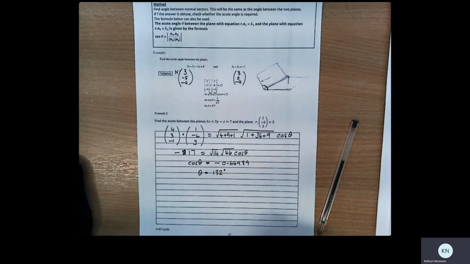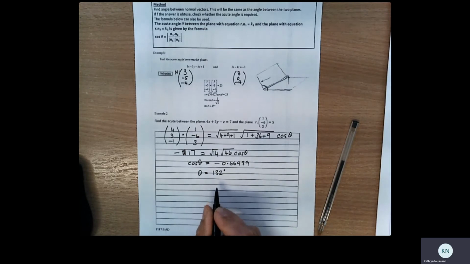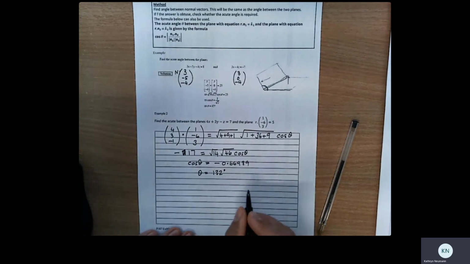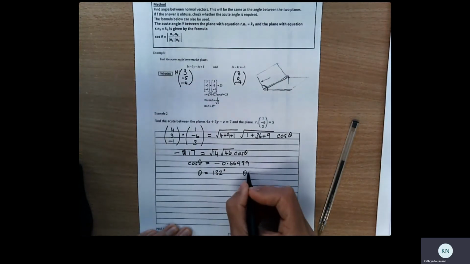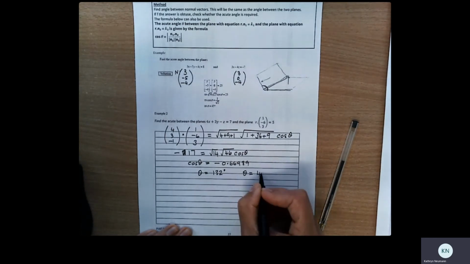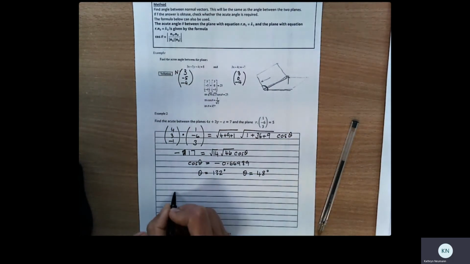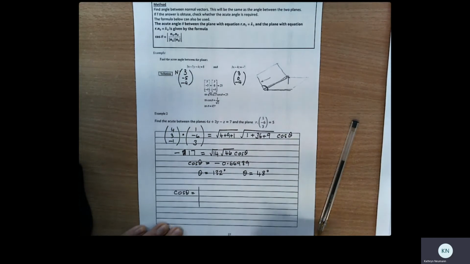But we're asked for the acute angle, so we will take that away from 180, and that will give me that theta is equal to 48 degrees.